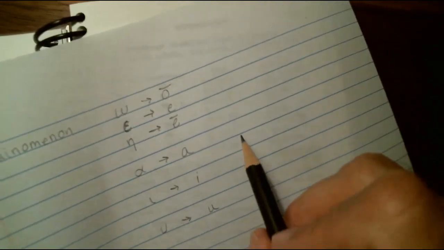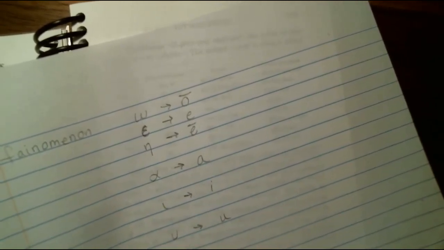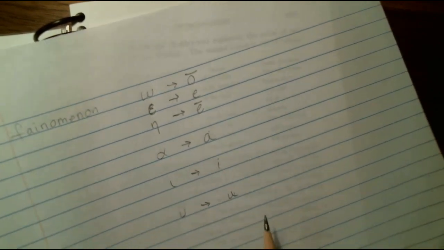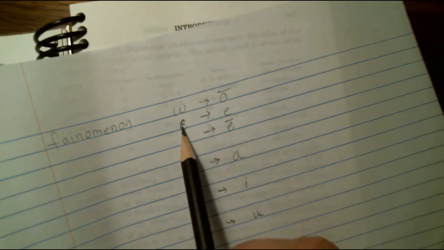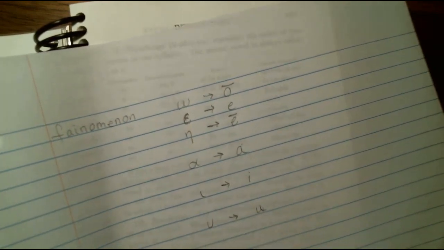Remember, if a vowel comes between two consonants, it is most likely going to be long if it's one of these vowels, right? Epsilon is always short. It can only ever be short.